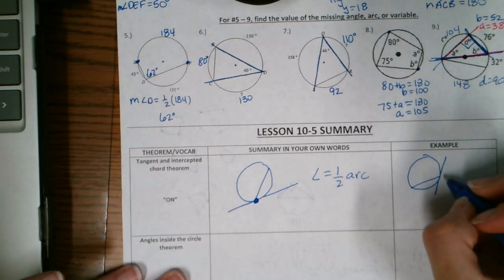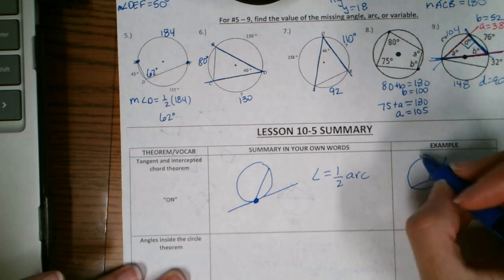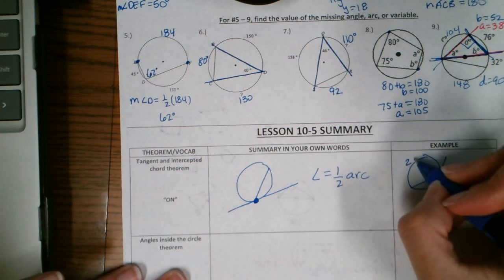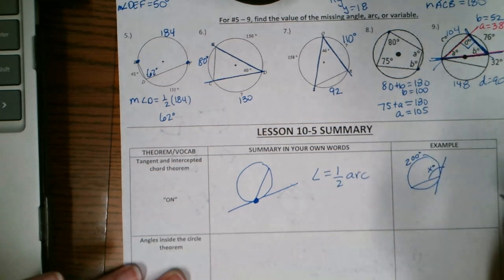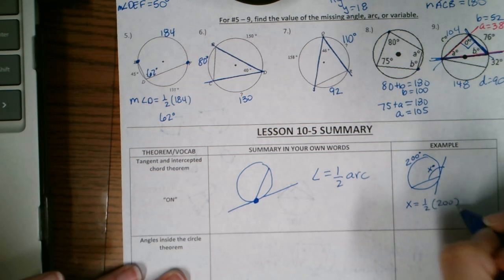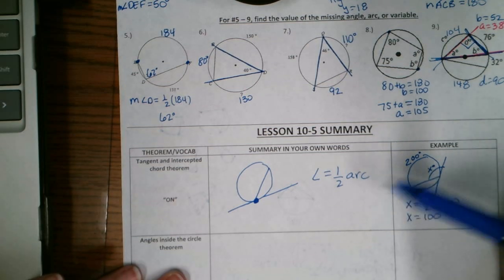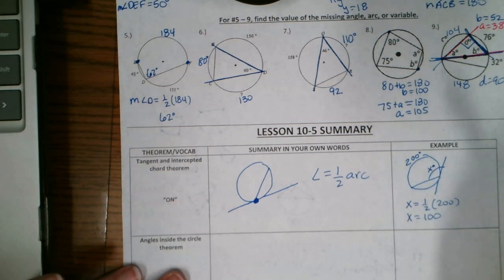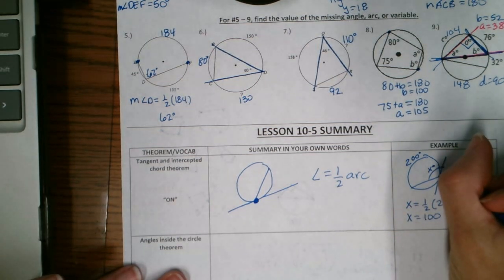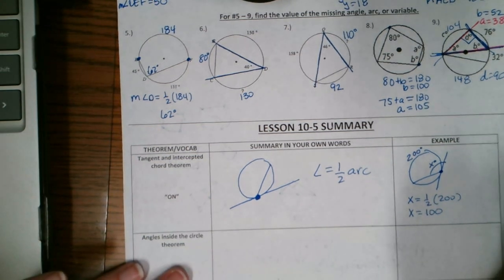So if my angle here is my x, and this arc out here, let's say, is 200 degrees, then my angle is equal to half the arc, so my angle is 100. It's the same formula as an intercepted arc from the inscribed angle, because the vertex is on the circle.